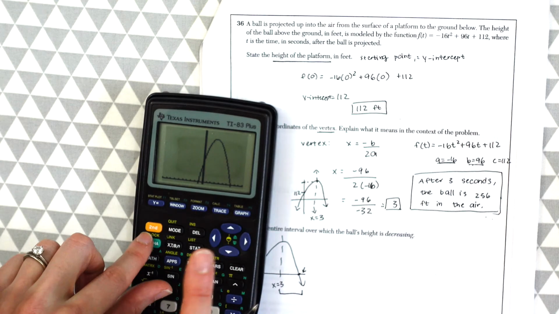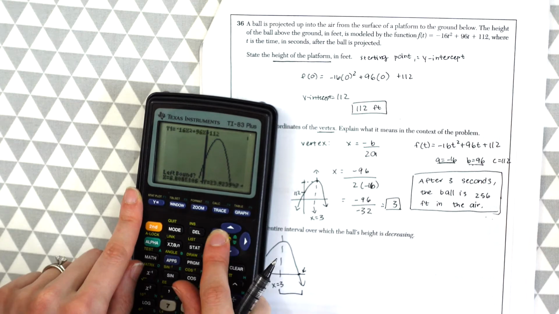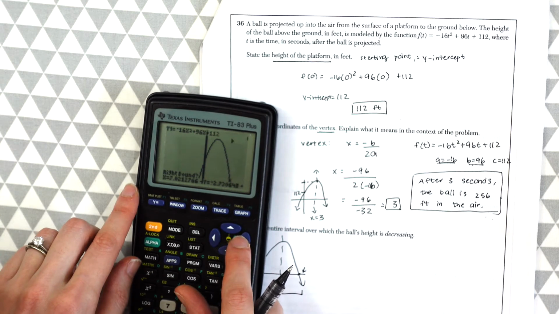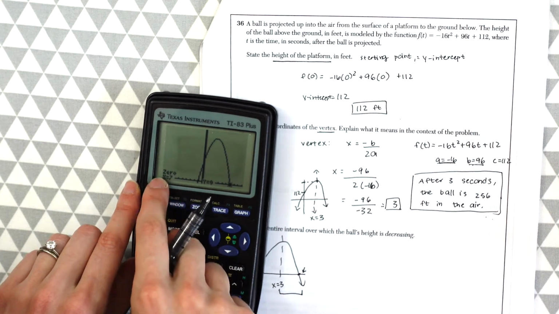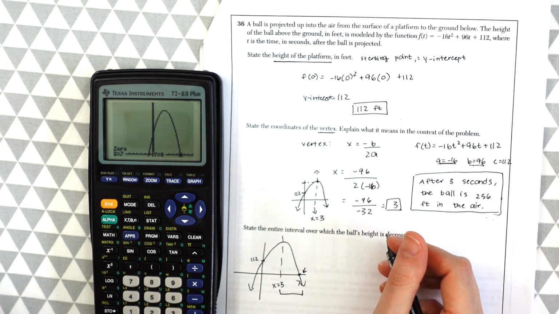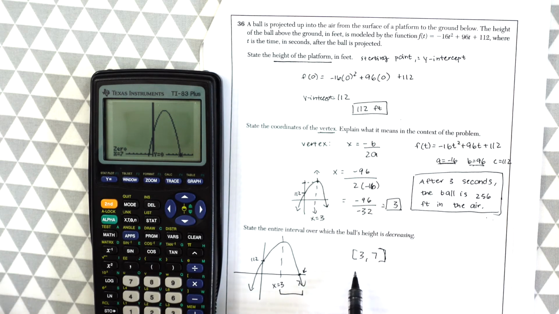Now we have our picture, and we're going to go to second calc, go to 0, and then see this little spider dude. Press enter above the x-axis, then go below the x-axis and press enter, and we see that this value is 7. So now we know the ball is decreasing all the way from 3 to 7 seconds. Keep in mind these brackets for interval notation. When we put the brackets like this, we're including the 3 and we're including the 7 in our answer.